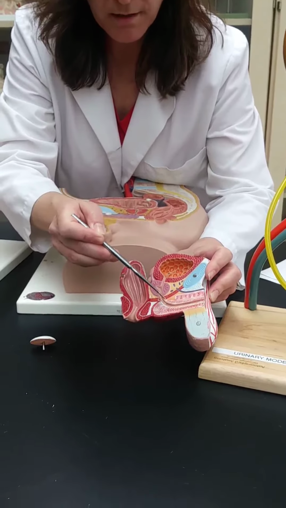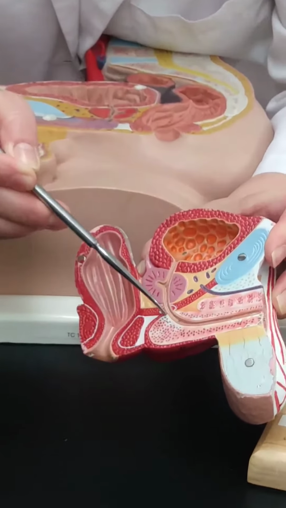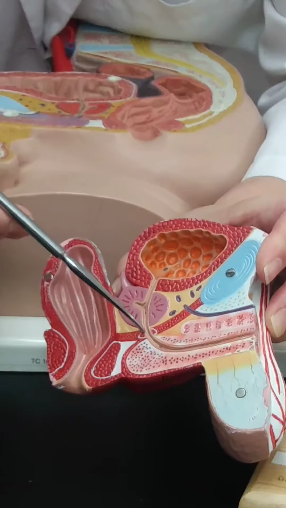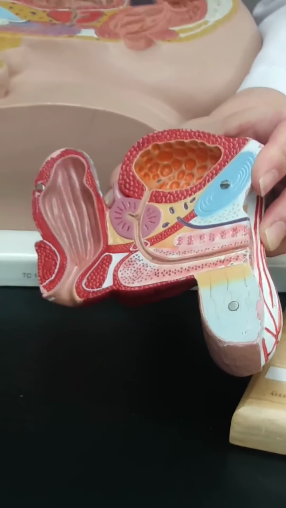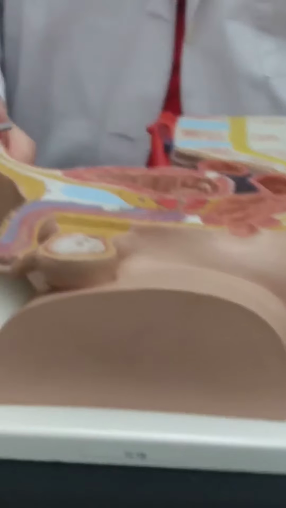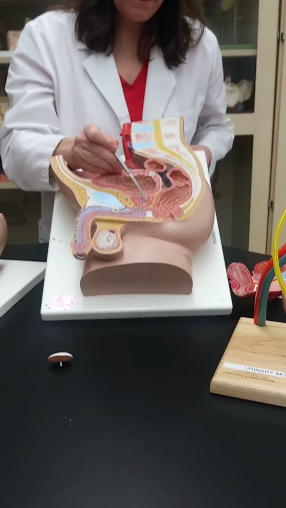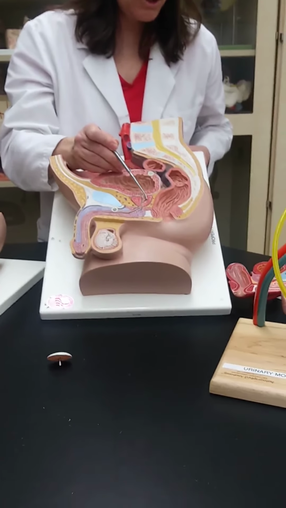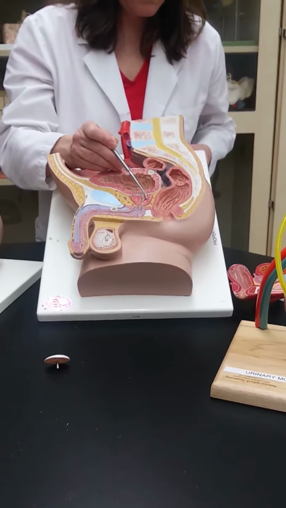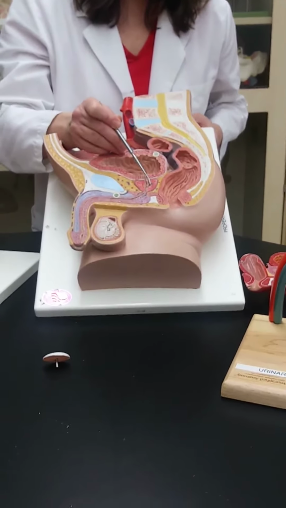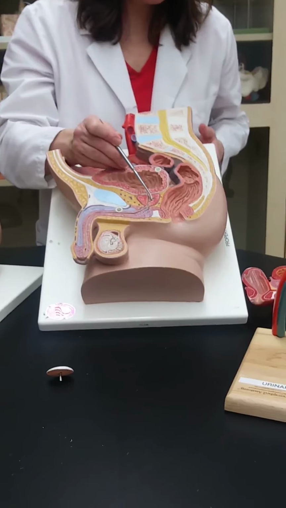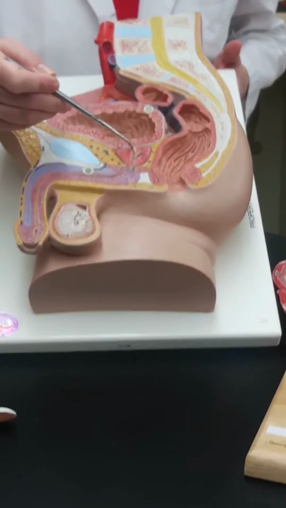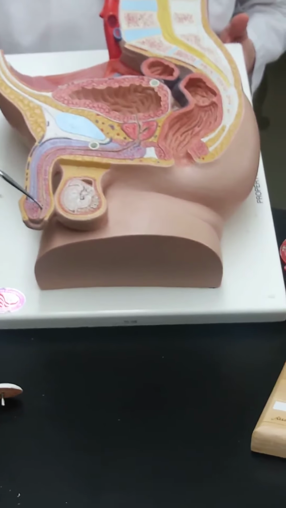Here's the prostate gland. See this white little outline? That's the bulbourethral gland. It's tiny. Looks like a bulb. So that's right below the prostate gland. Off of the prostate gland, also this little line here is to show us the ejaculatory duct. That's part of this structure as well. This is the urethra again.